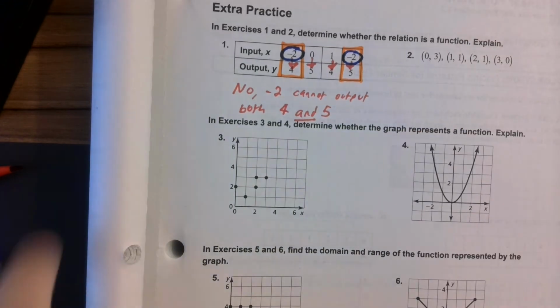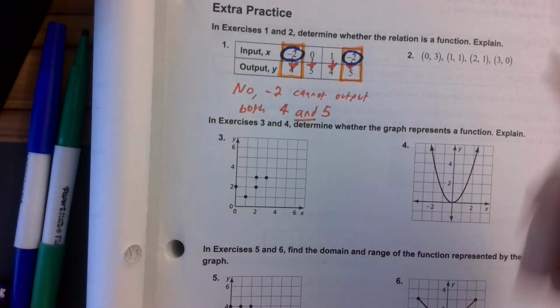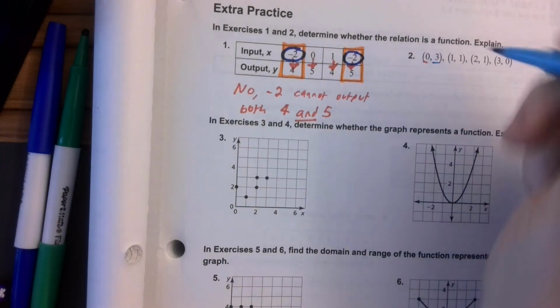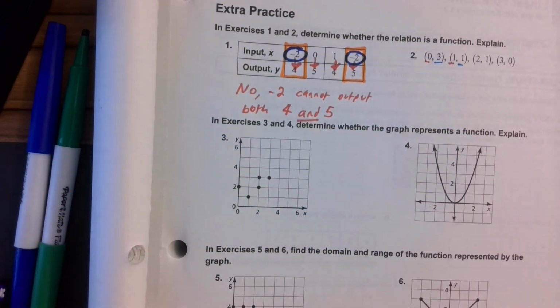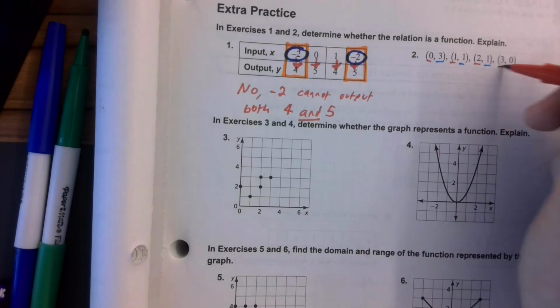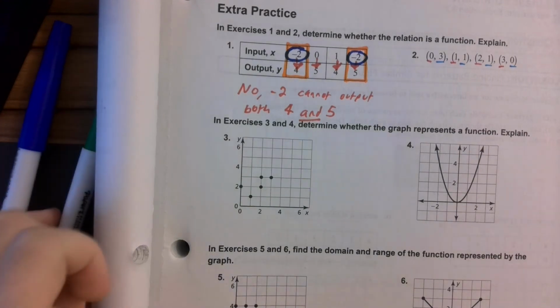So always try to see if there are 2 of the exact same inputs. Let's try this one as well. Let's use that trick to help us out. Here, it says that 0 turns into 3. It says that 1 turns into 1. 2 turns into 1. 3 turns into 0. Well, we didn't have any repeats here.